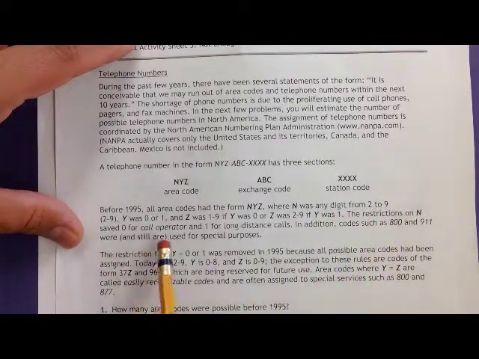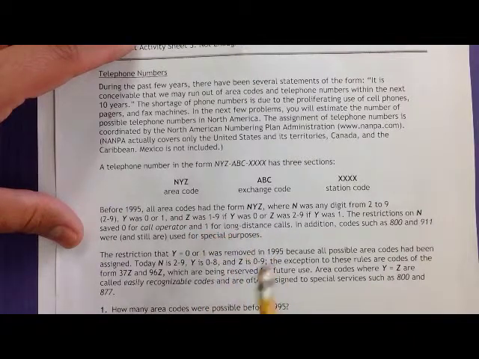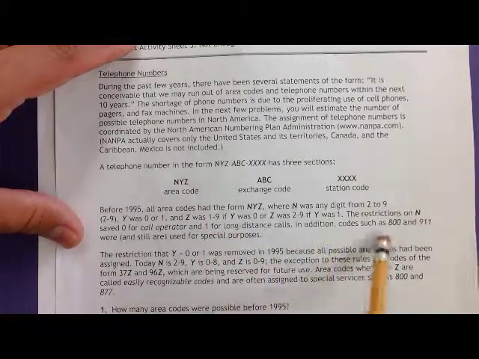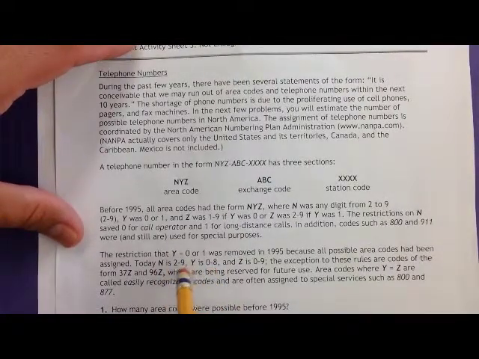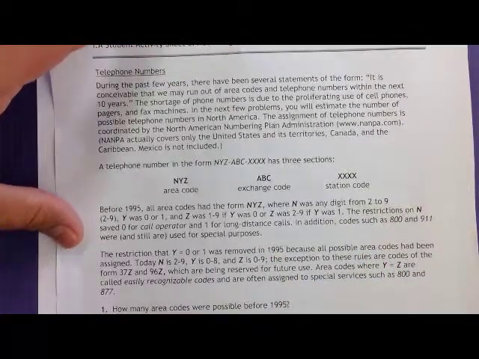And there were restrictions on N, save for 0 as operator, so you can dial the operator or long distance and all that fun stuff. We had a couple of other restrictions here, but that was removed in 1995, so we'll go over that later.